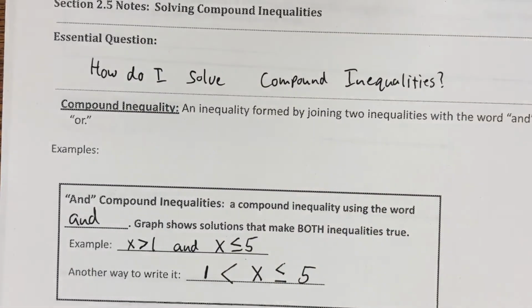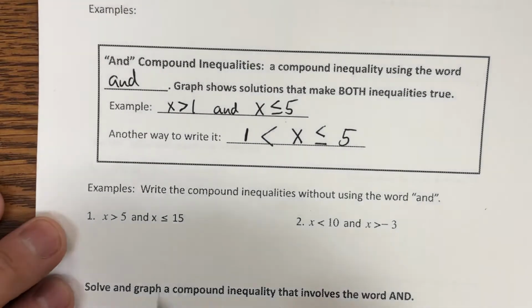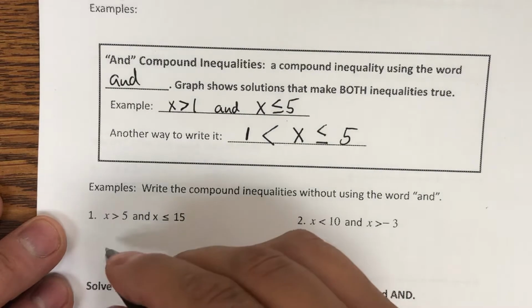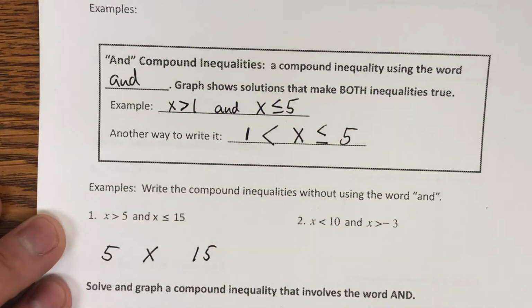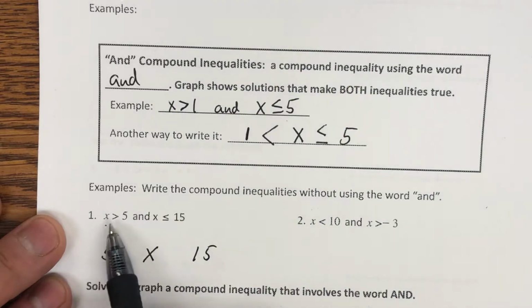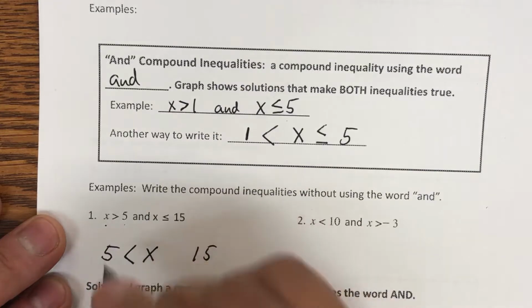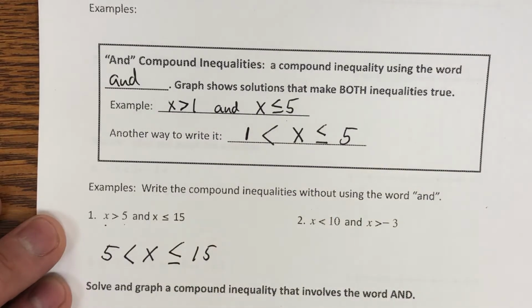All right? So first thing we're going to do is practice writing it without the word and, because that is the most common way that we will see it. So again, when I do it without the word and, we start with the smallest number. In this case, the smallest number is 5. The bigger one's 15, x in the middle. Now we look and see which ones get eaten. Between the 5 and the x gets eaten, no or equal to. So x is bigger than 5, and the 15 is getting eaten, or equal to sign. x is less than or equal to 15.